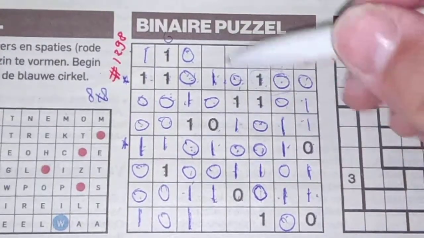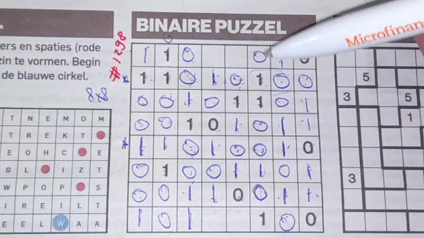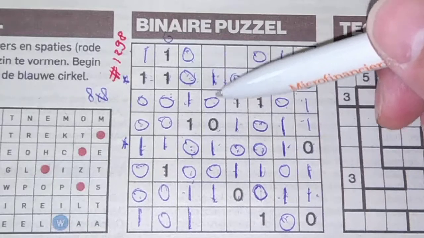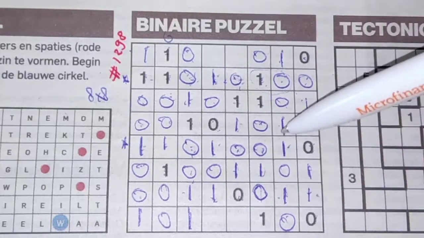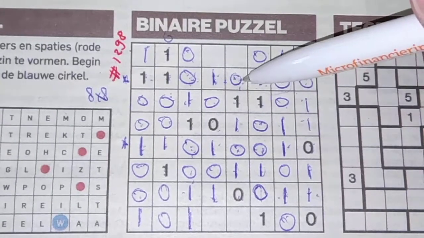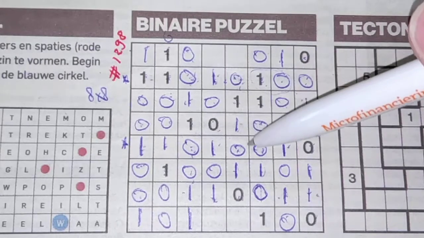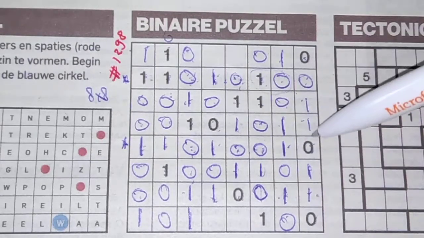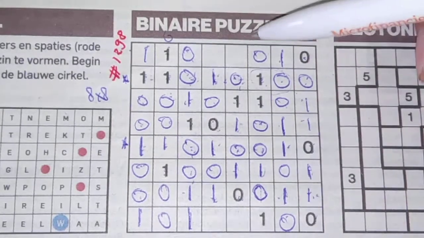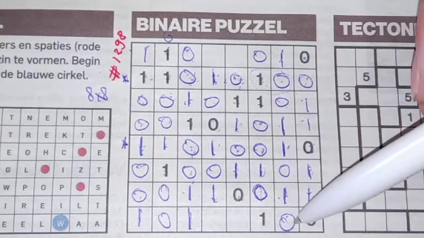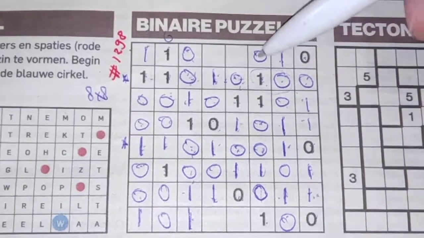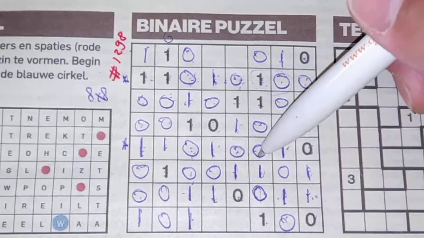Then 2 columns left. I think I need to compare. Yeah, 101. Oh, 1, 1, 1. 01. Not the same. How about, not the same. 010 then. 010. Do we have 010? Yes.